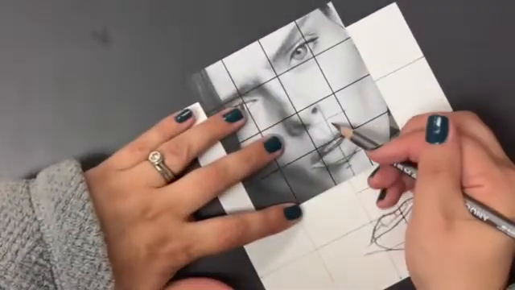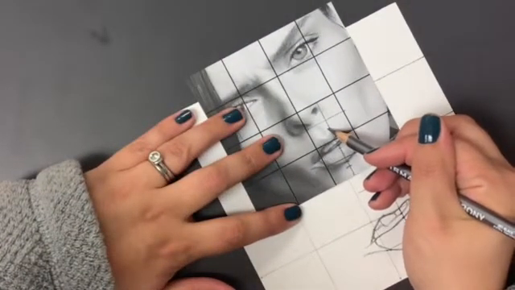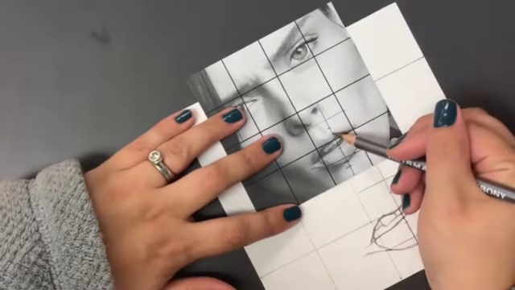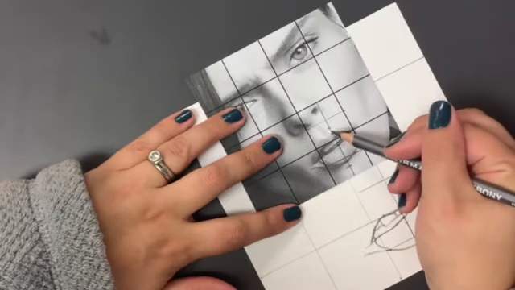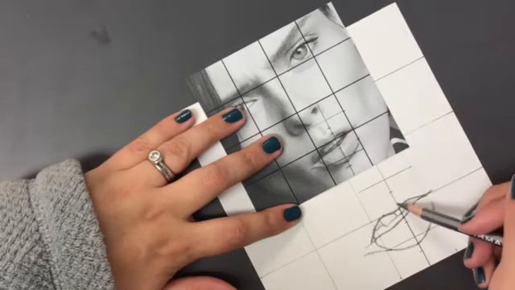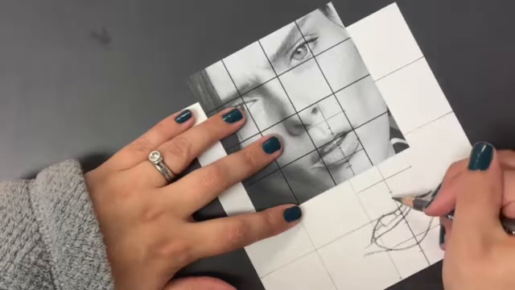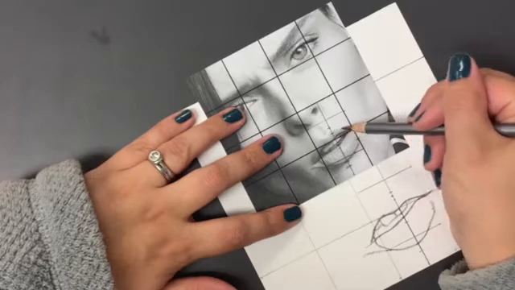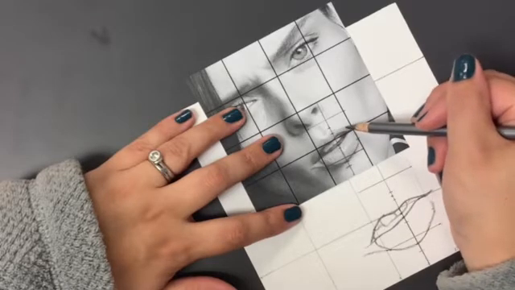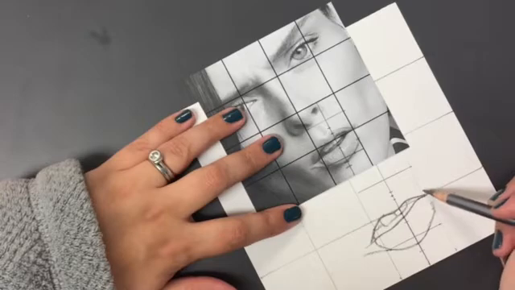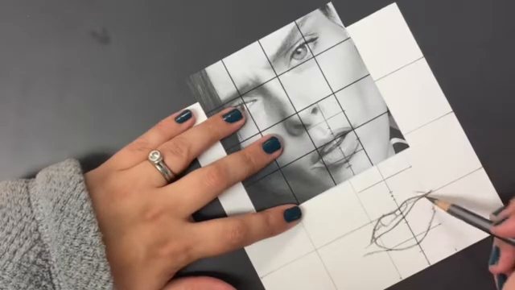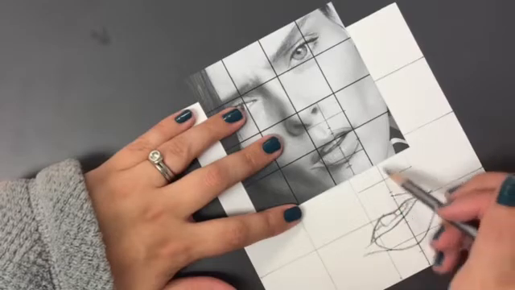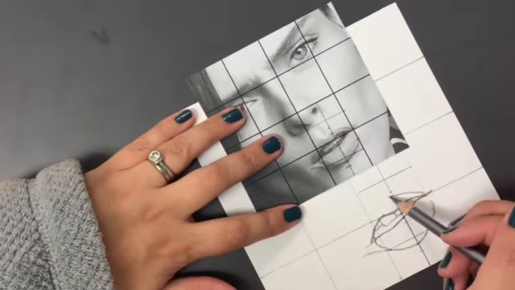Okay, so now we're going to look at this again. If I go about halfway down, we're not to my top lip yet. If I go halfway down from there, the top lip is going to be right in the middle there. So the top lip is going to hit that point. If I look right here, it goes down to there. So I'm just going to make that line the best that I can. It's going to go a little bit past.